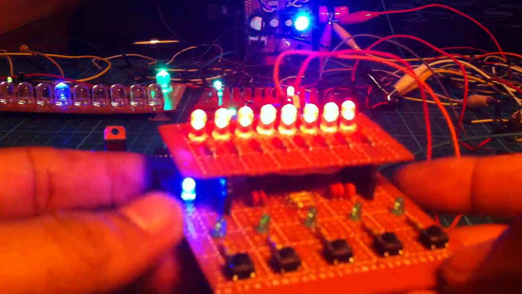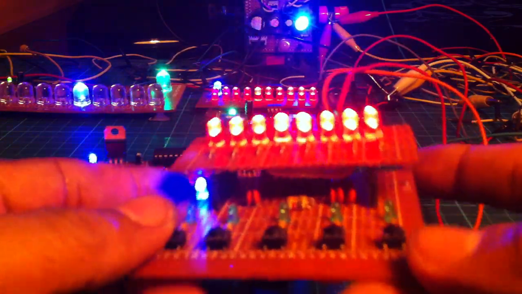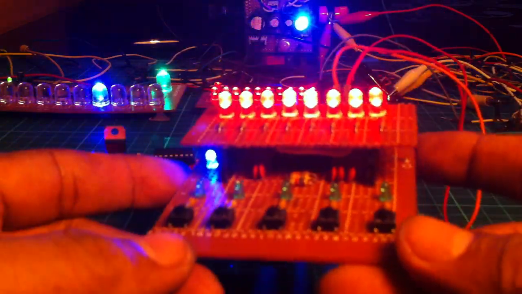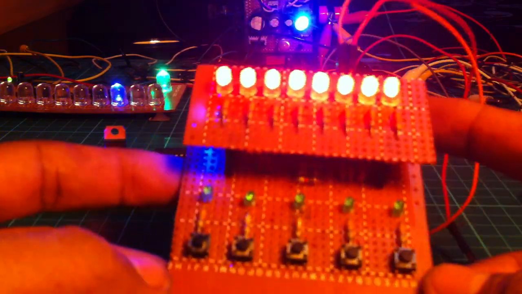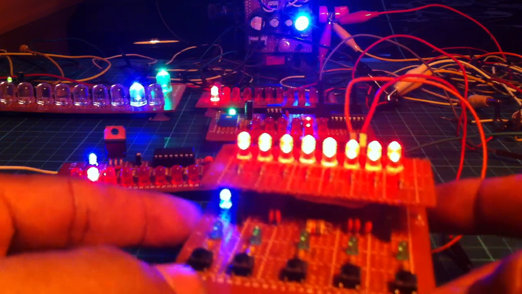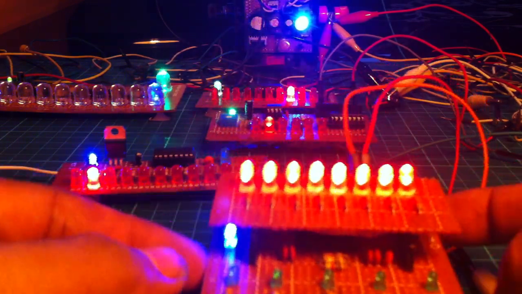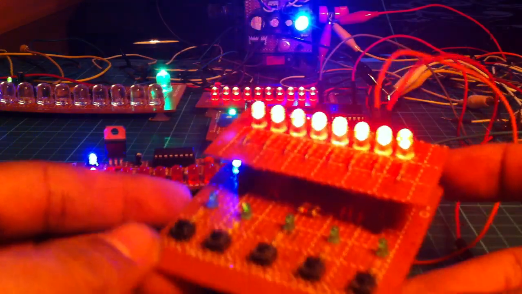It took me 1 week to build this circuit because I did a lot of research, and we can continue building another circuit like this using the IC in the near future. So stay tuned to our channel for more videos like this.